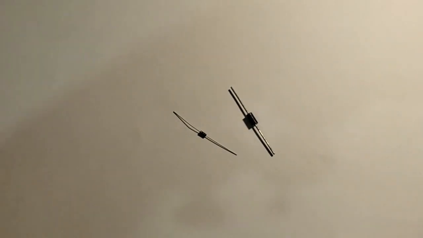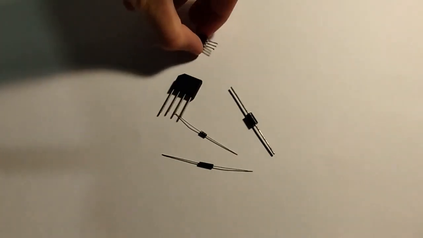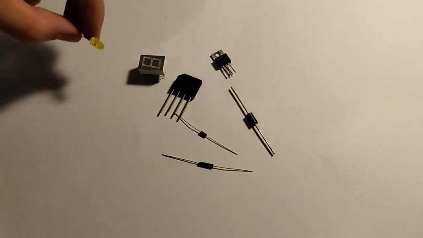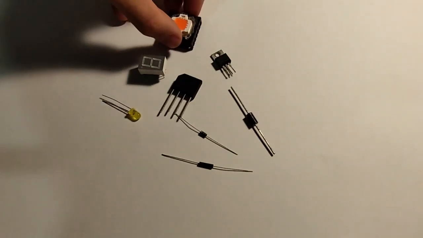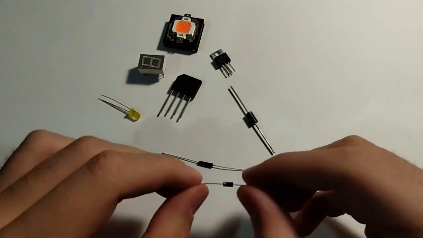This one, this one, this one, this one, this, and this. We have many other types, but I just brought these ones. Alright, let's talk about it.